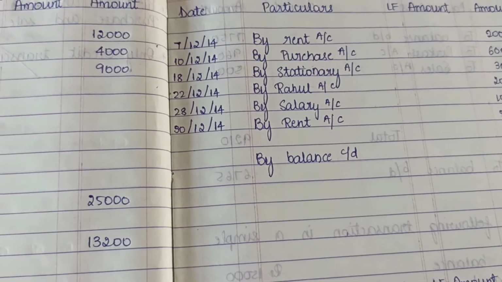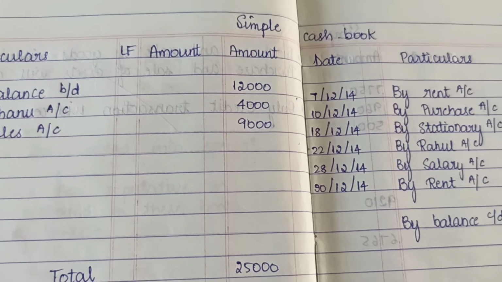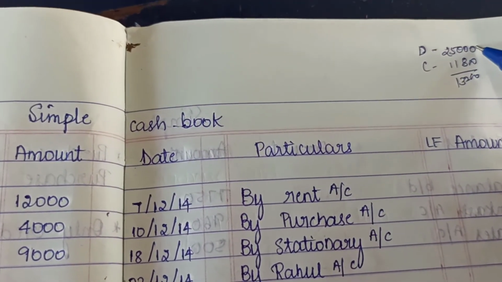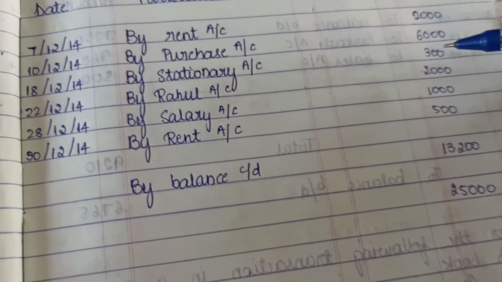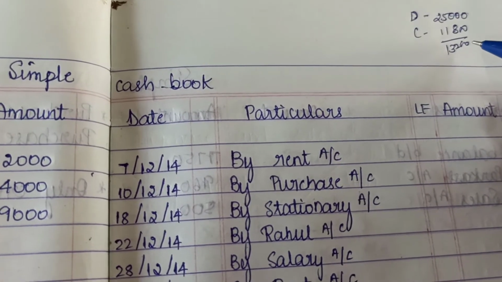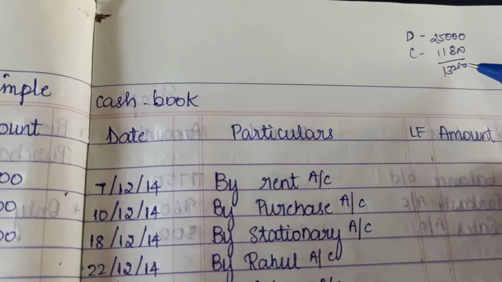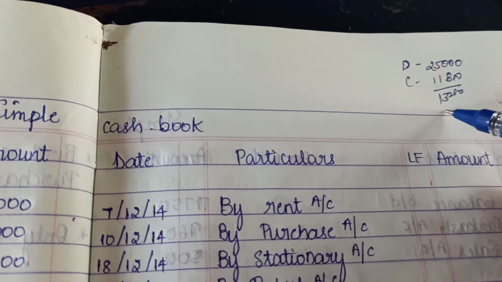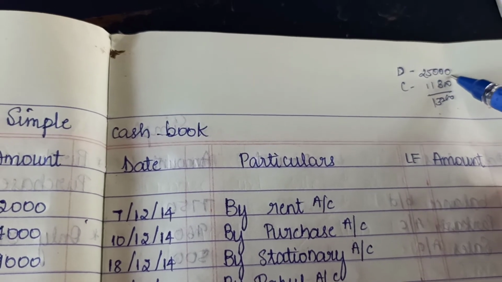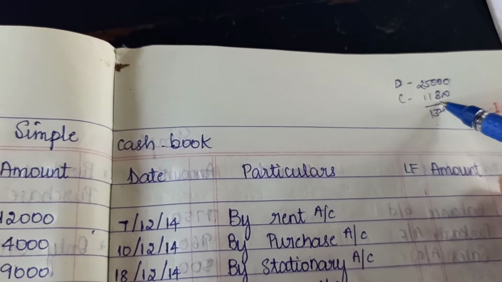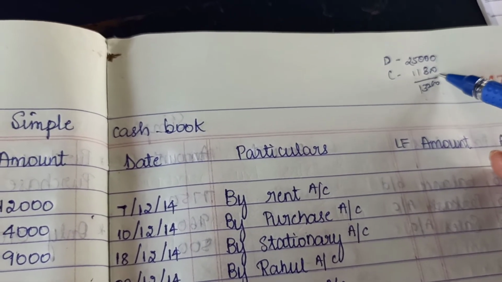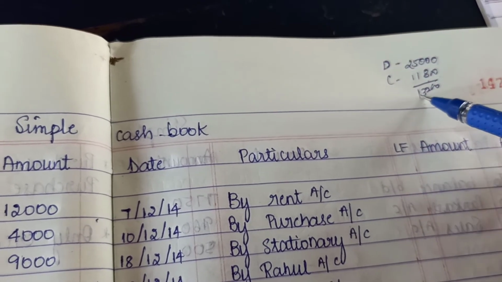Now we will add the debits and the credits. Add all the three amounts on the debit side, and we get a debit total of 25,000. On the credit side, if you add all these amounts, you get a credit total of 11,800. Now subtract the lowest from the highest, and you get the remaining balance of 13,200. Which side has the more amount? Debit side is more, 25,000, and the credit side is less. In the total column we write the highest amount, and the side with the less amount becomes the balance carried down.